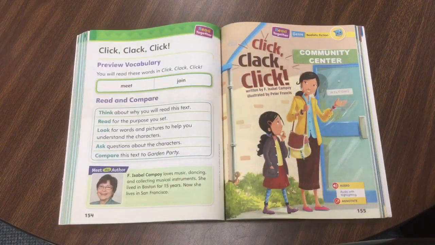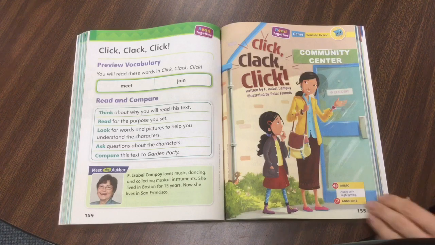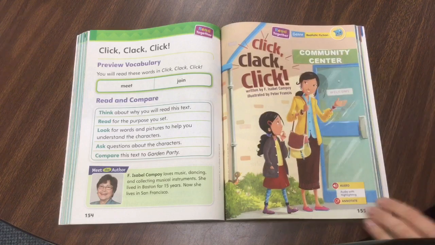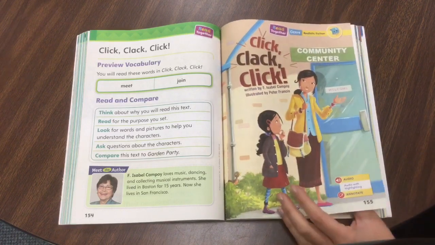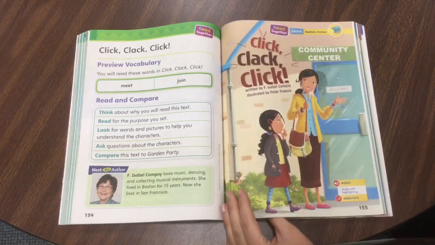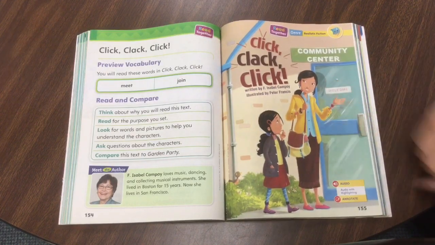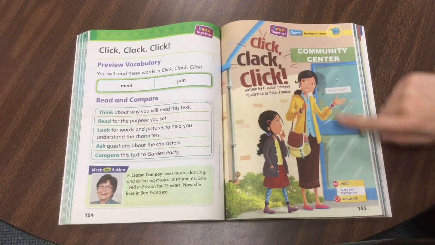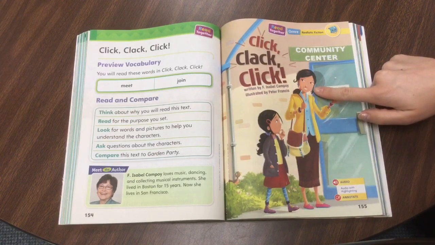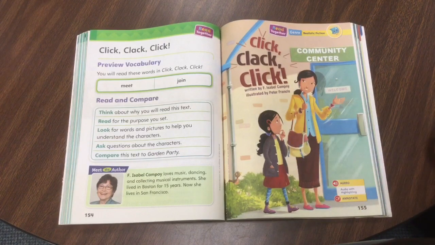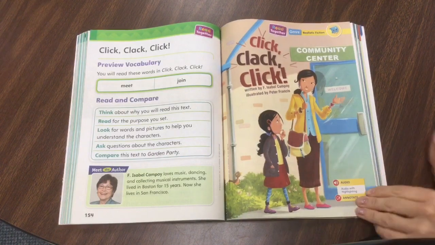Click, Clack, Click. This is written by Isabel Campoy and illustrated by Peter Francis. So Peter Francis did the pictures and Isabel Campoy is our author. Community Center. Let's look at our picture before we get started. Here's our mom. How do you think she feels? Probably happy. We can see that in the picture. But how about our little girl? How does she feel? She looks a little worried to me.